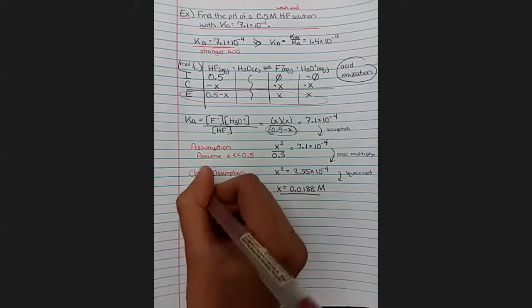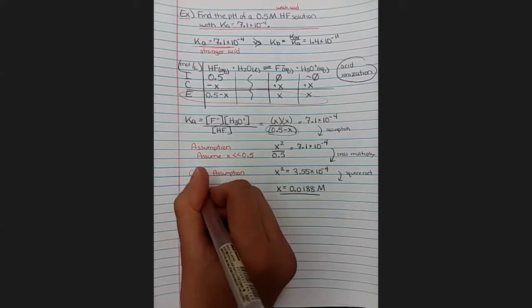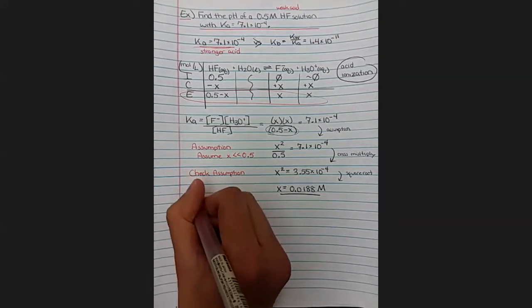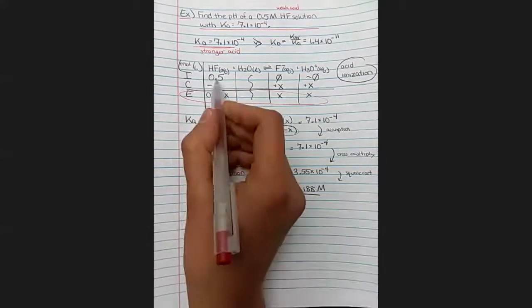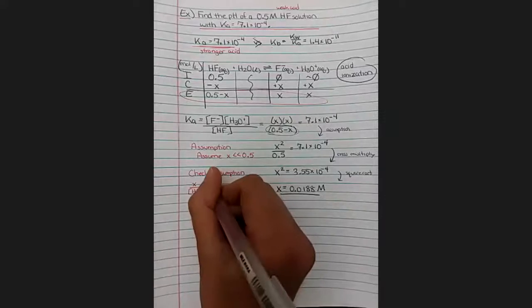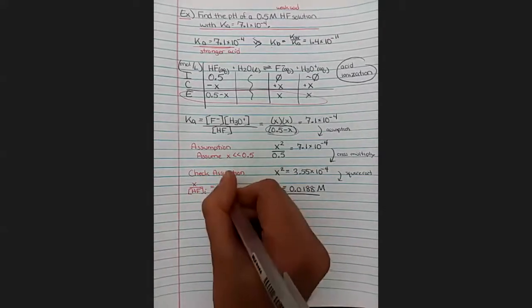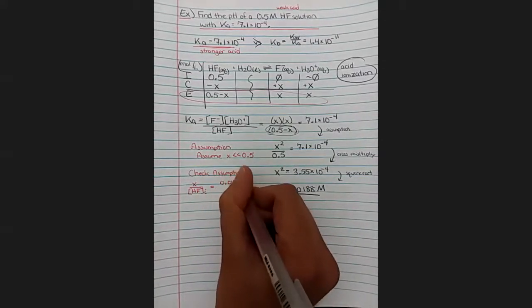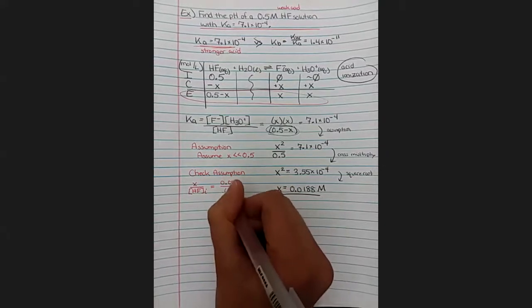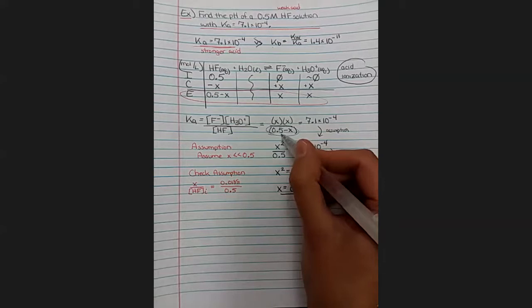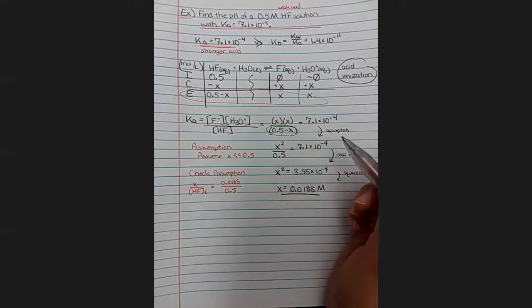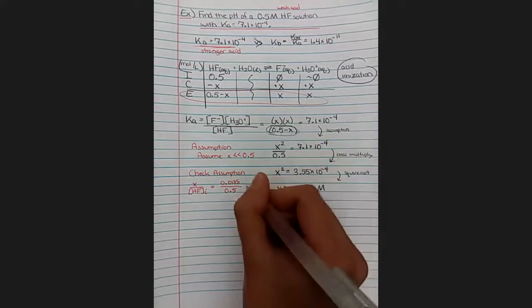Okay, so checking our assumption means we're going to take whatever our value for X is, and divide it by the initial concentration of our HF. So 0.0188 divided by 0.5, 0.5 being the number we simplified it to, and X being the number we eliminated.